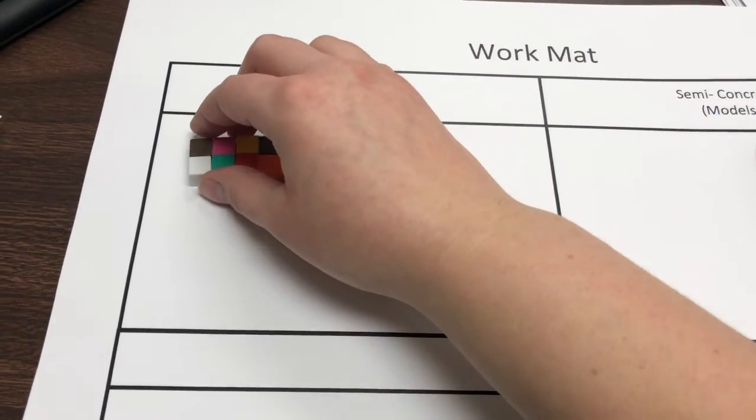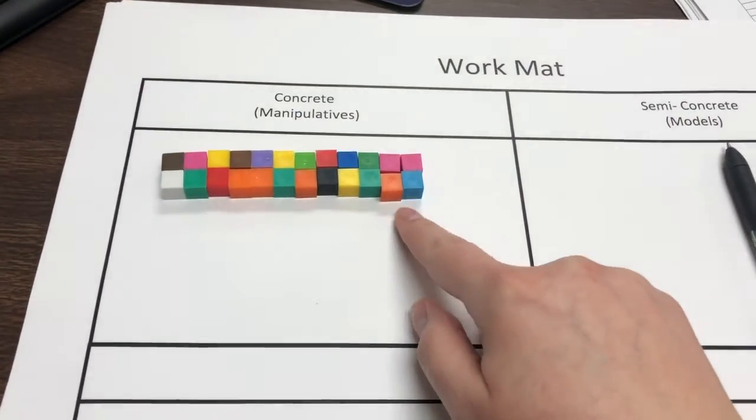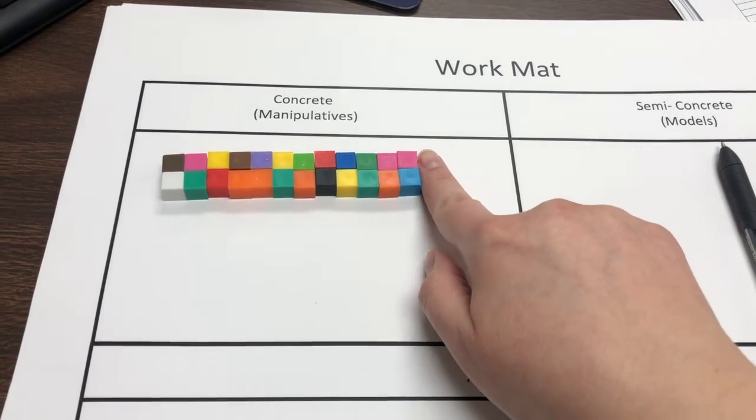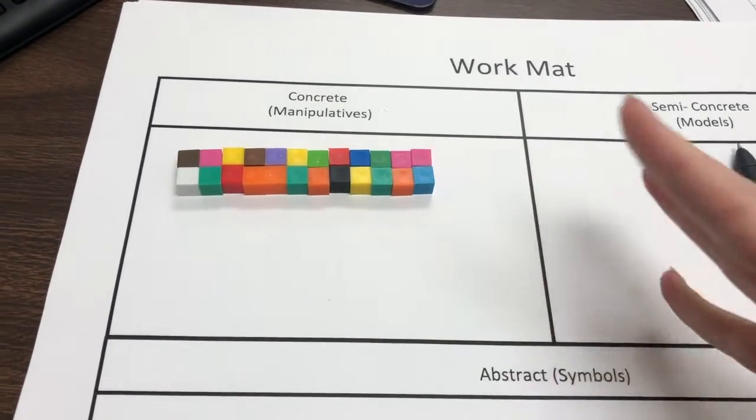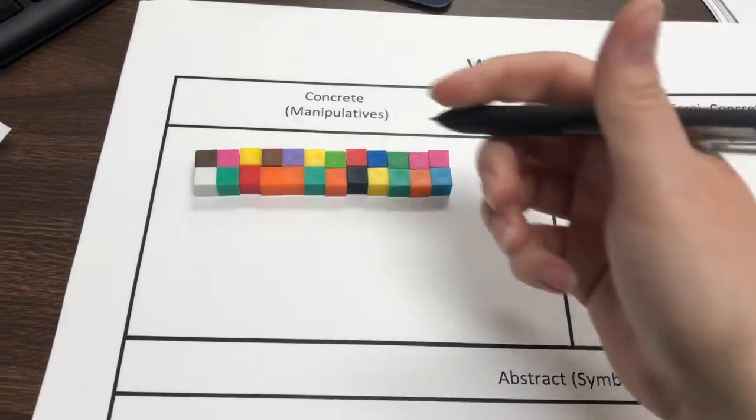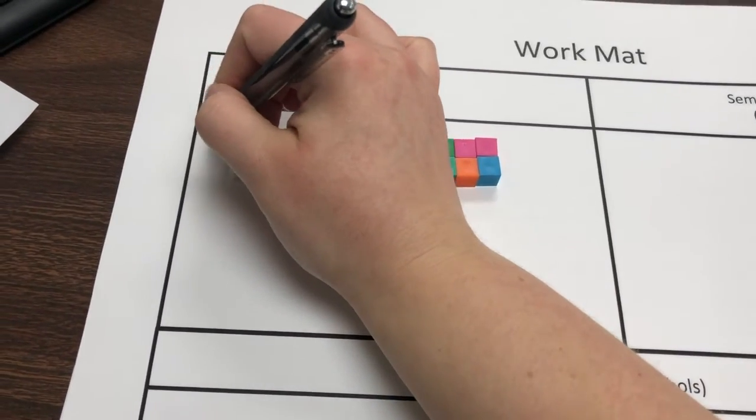Okay, so since we did groups of 2, we ended up with a good amount of groups of 2, so we don't have any left over. So that means that 24 is divisible by 2.